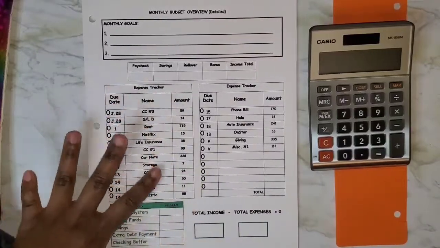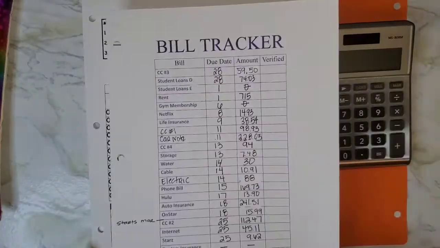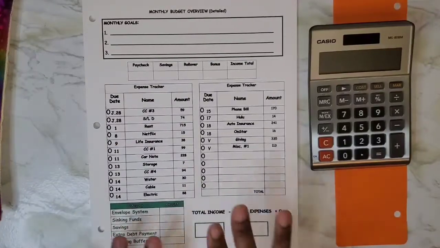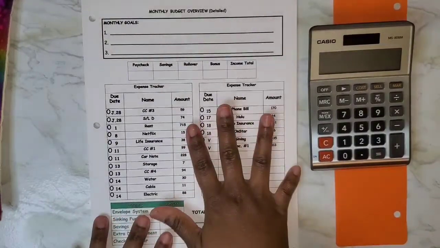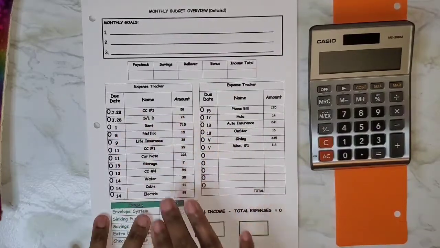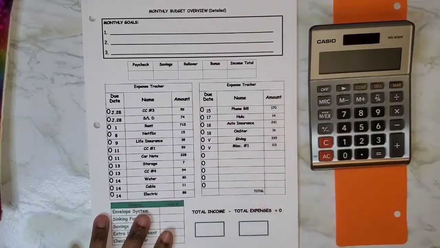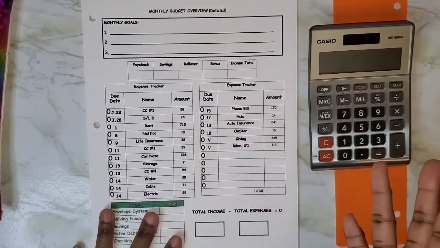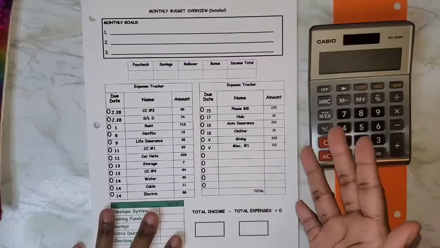And how I fill this out is I usually create this bill tracker. This bill tracker helps me because I'm able to determine what bills actually are due within a particular time frame. So for example, the February budget goes from January 28th to February 24th. And because of that, I know that we still will have 4 more days left in February.